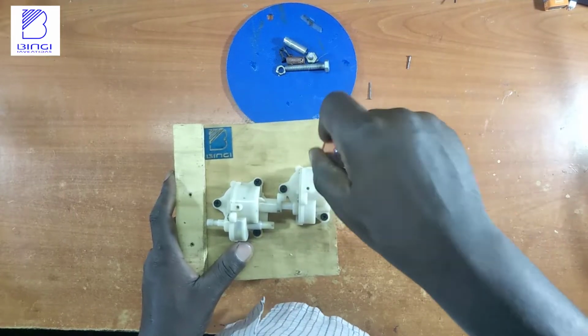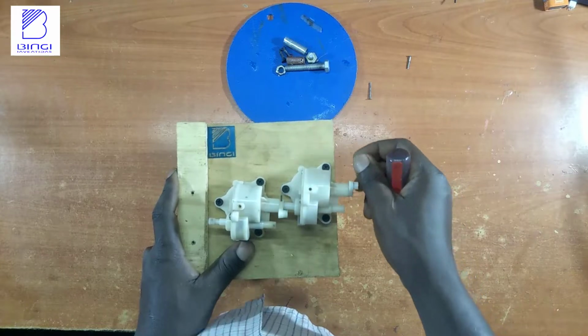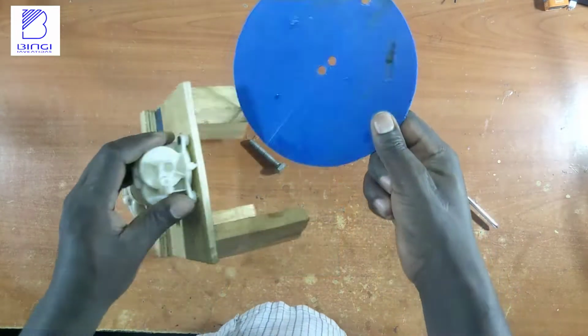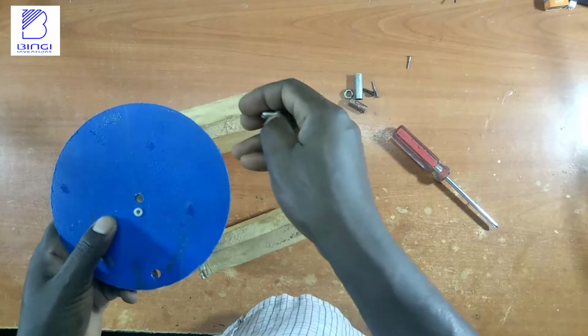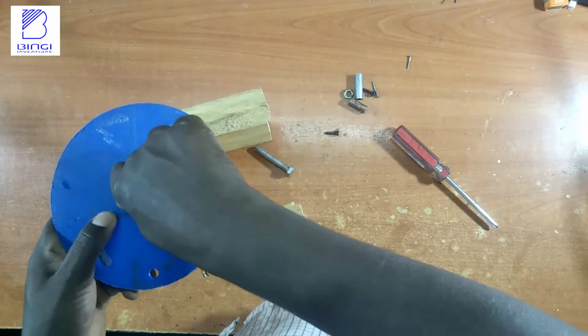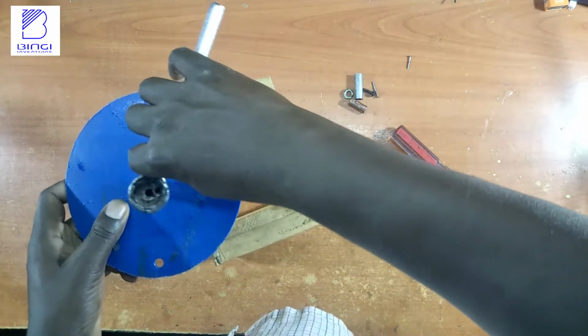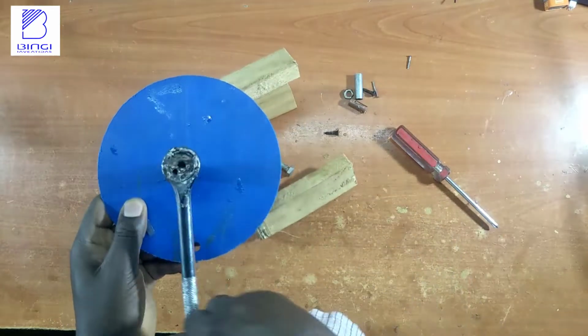and then make sure that they rotate properly without any kind of resistance felt in the hand. Then I got the round plastic plate which I fixed on the input shaft of the first gear set using a bolt and a spanner to tighten it properly.